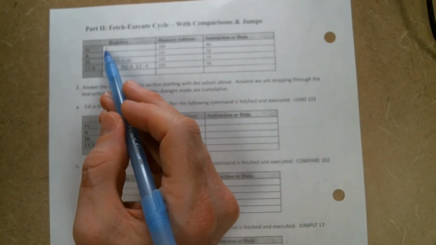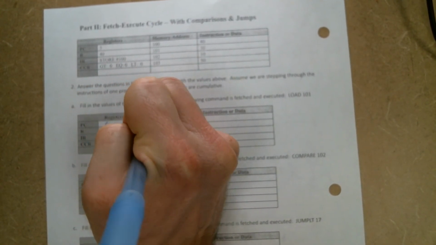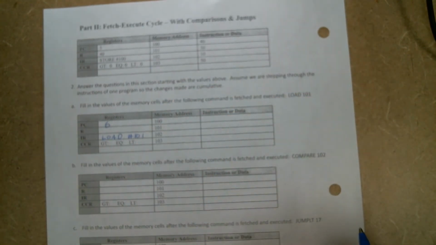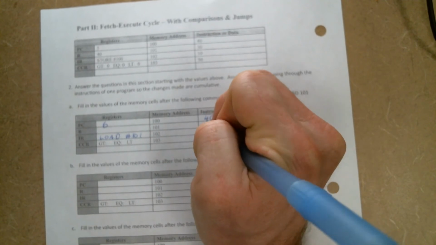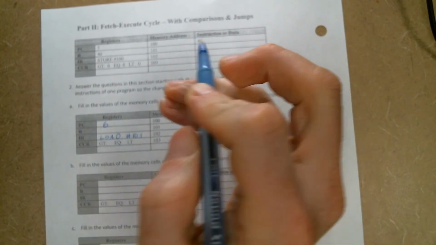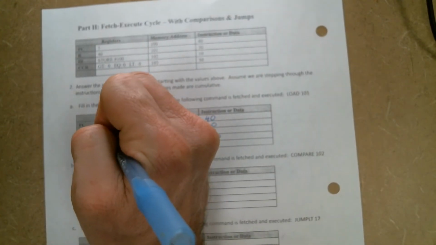So program counter was 5, it's going to go up to 6 after this has been fetched and executed, which means that load 101 is in the instruction register. All right, now load is taking something from memory and putting it in the register. So we know that memory hasn't been changed, but our general purpose register has. It now has the value in 101, which is a 30. All right, so that's now got a 30 inside of it.